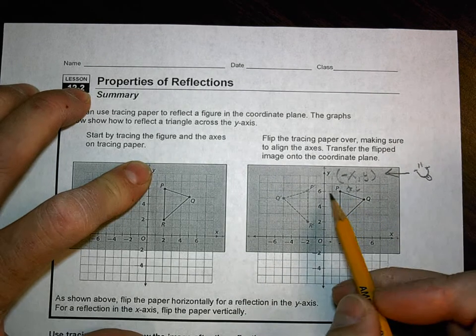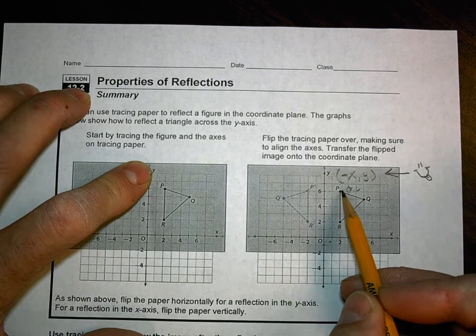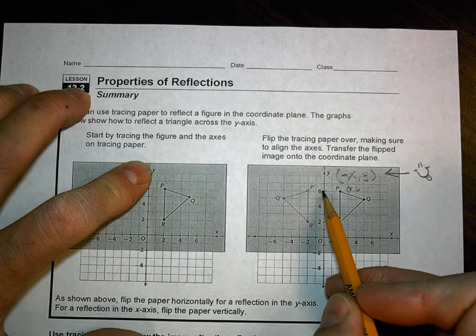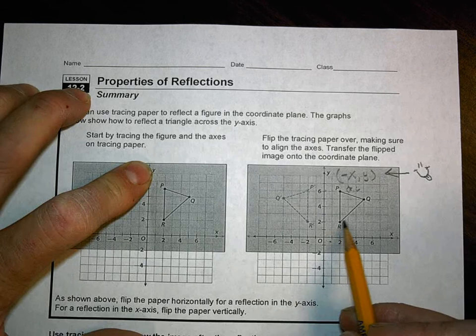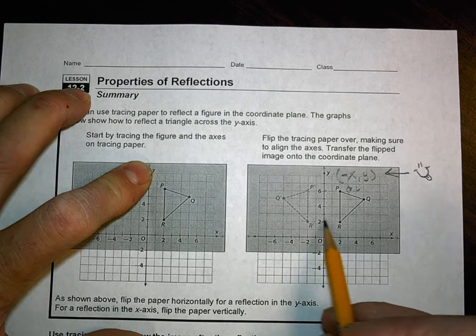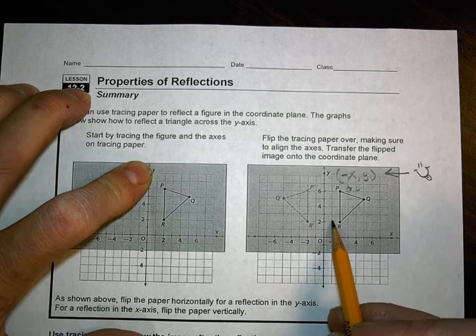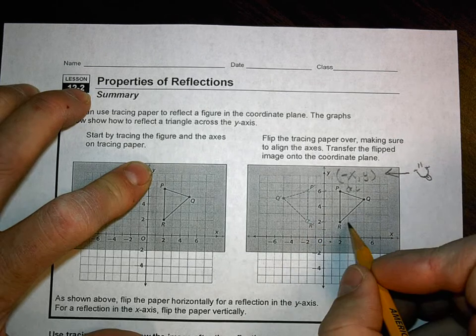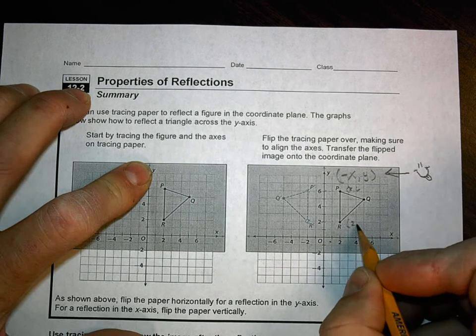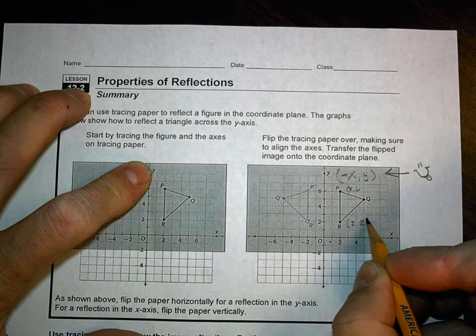Now think about it this way too. It is 2 from the y line, so 1, 2. If I go 2 more units, 1, 2, I get the exact spot. So R is 2 from the line, and I'm staying on the same y coordinate. So 2 from the line, 1, 2, 1, 2, and I get R. Or if you do the other way, R is 2 comma 2.